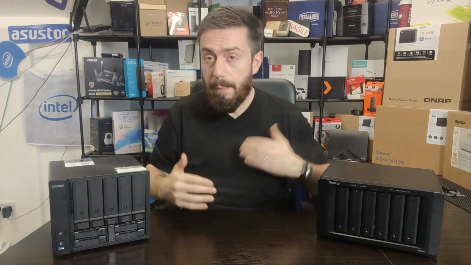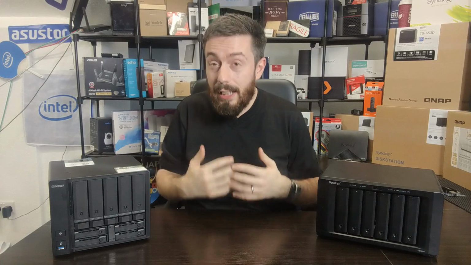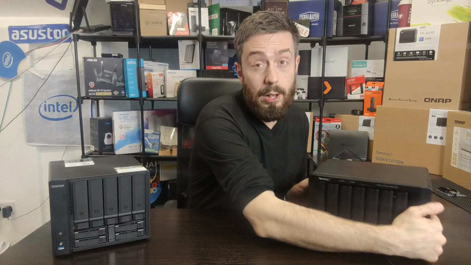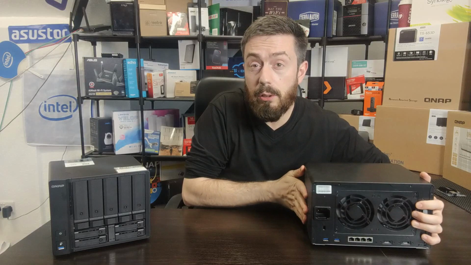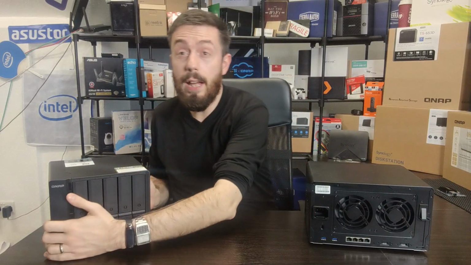But the reason I talk about the storage media overall is it leads us into the next area of distinction between these two devices, and that is to do with how you interface with them.